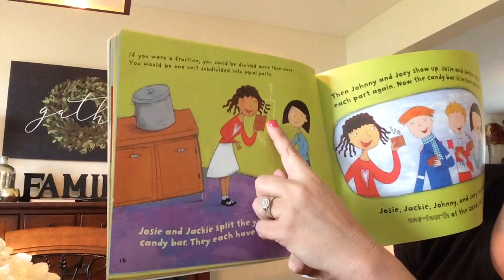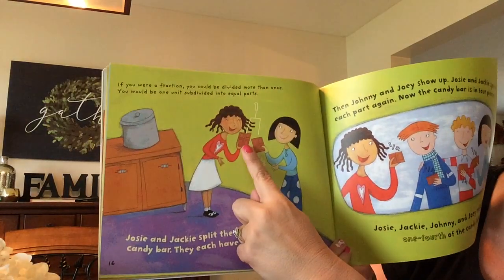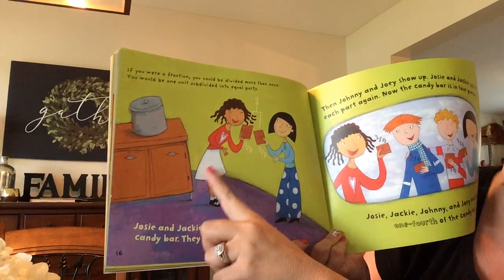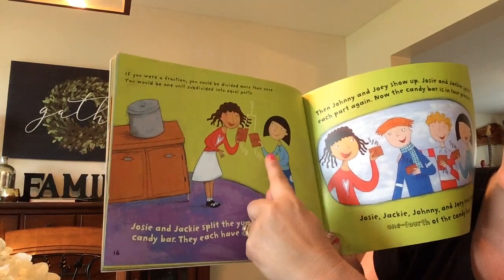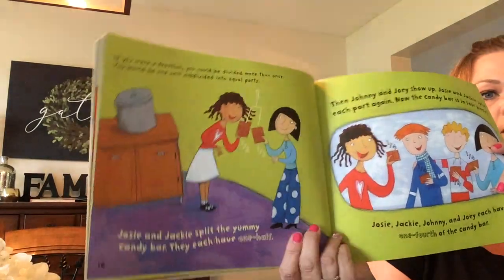So again, we have 1 candy bar. This was 1 whole candy bar. They've broken it up into halves. She gets half, 1/2 and 1/2, which makes, if we put it back together, 1 whole candy bar.